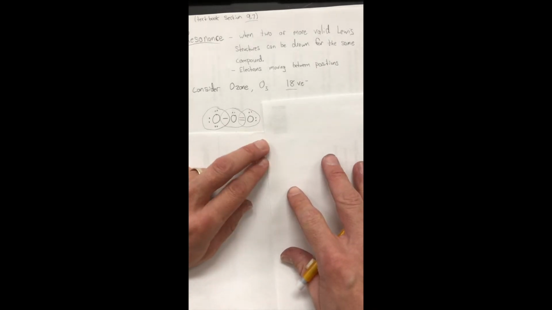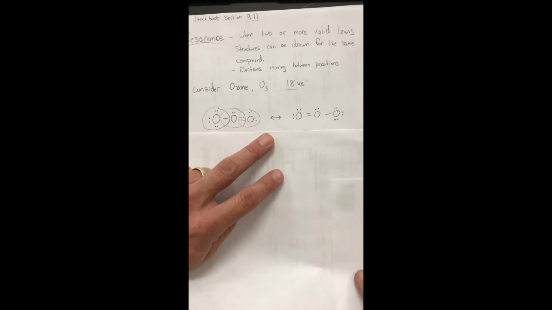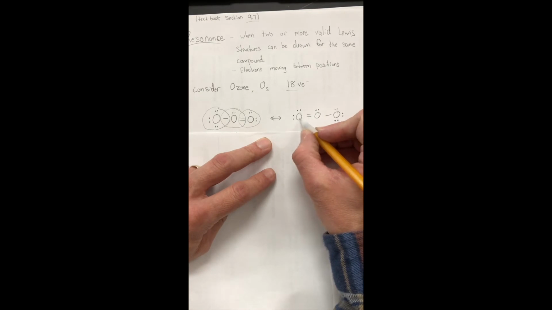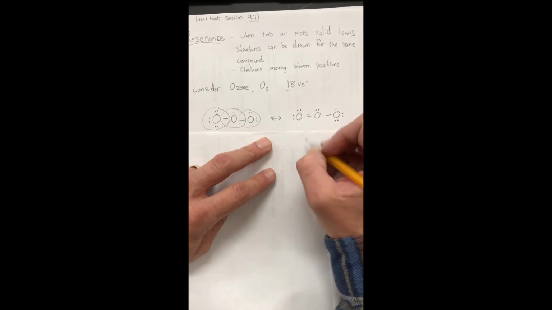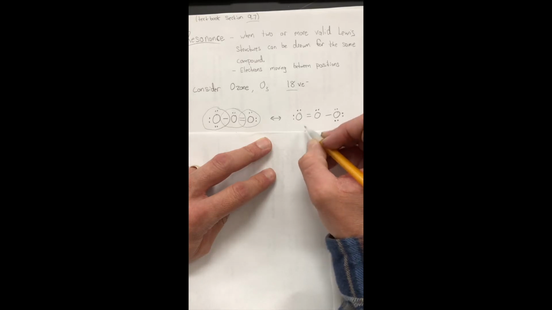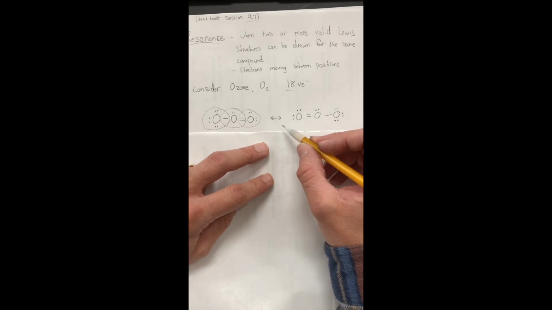Now, this ozone could be drawn a different way. I could also draw this ozone with the double bond between the first and second oxygen. So this double bond is now in a different position. Everything still has an octet. There's still 18 valence electrons. So what we have are two different Lewis structures for the same compound.